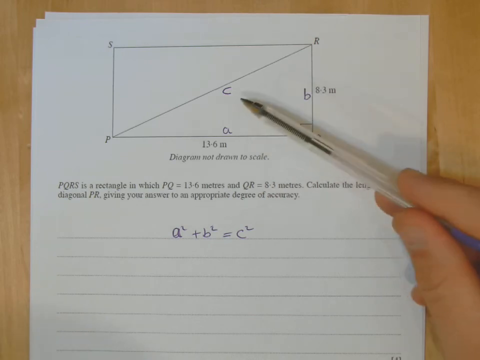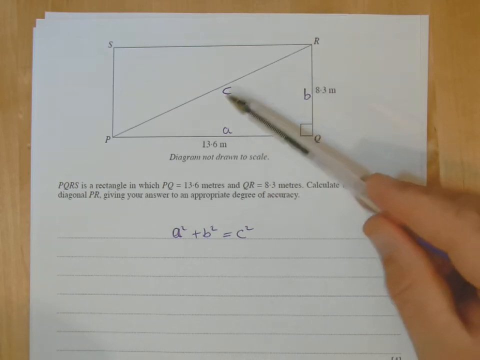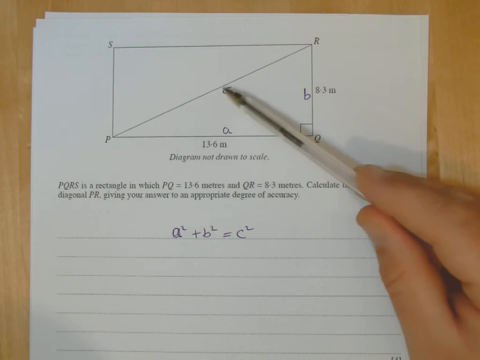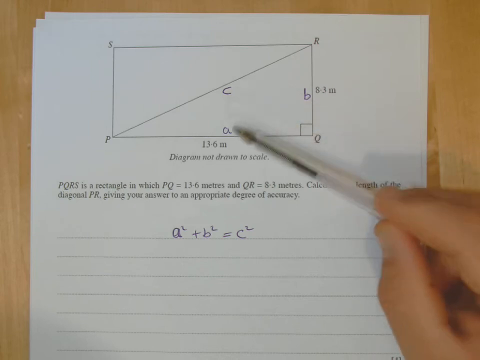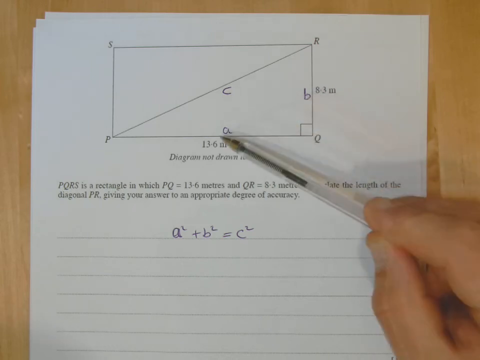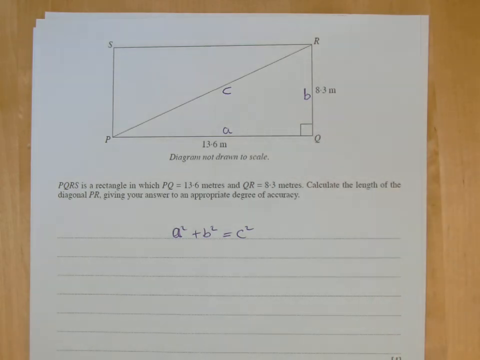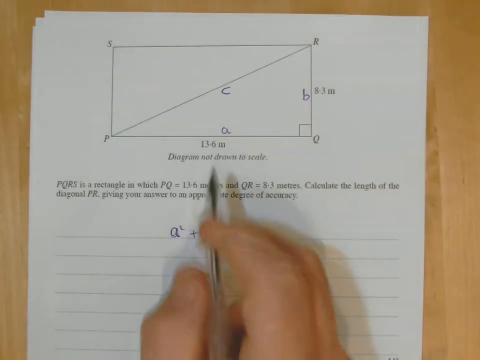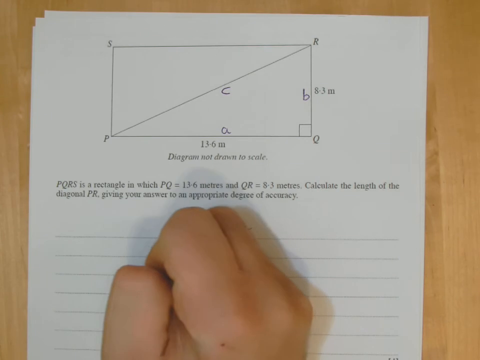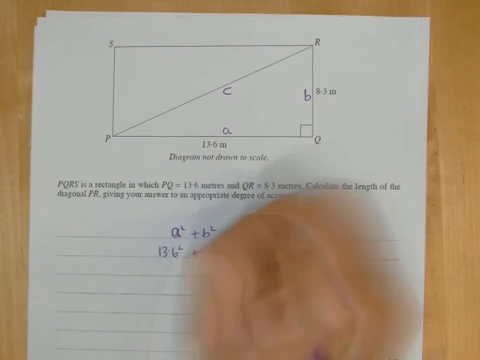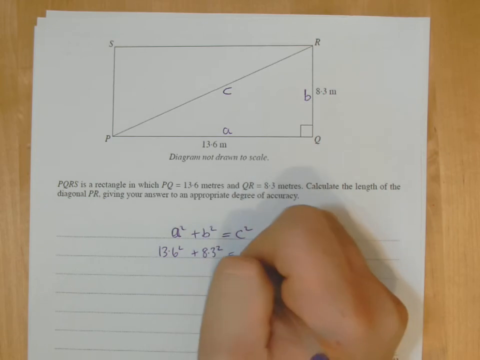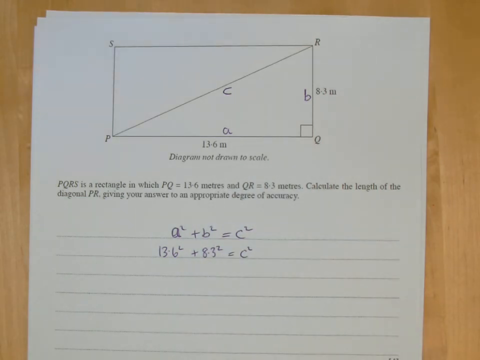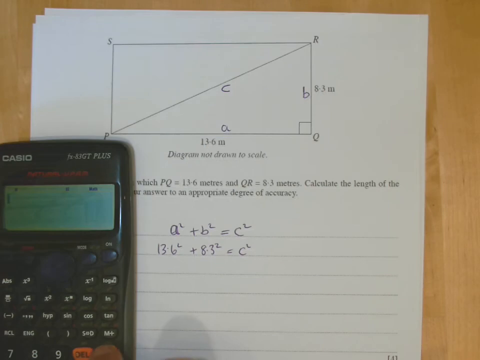You'll notice I've already labelled these. I've labelled this side C, the hypotenuse. Remember, the longest side is opposite the right angle, and we always label that side C. The other two sides, it doesn't matter which way round you call A and B. And here's Pythagoras' theorem. So you put the numbers in: 13.6 squared plus 8.3 squared equals C squared. I'll get my calculator and we'll work out each of these.